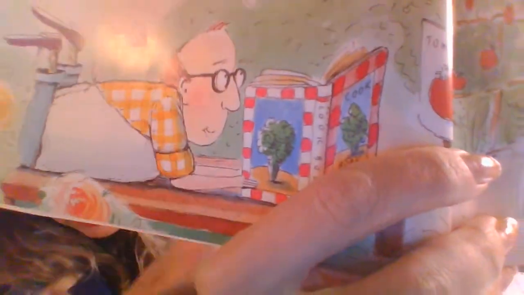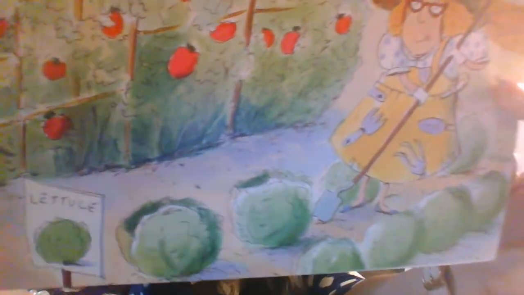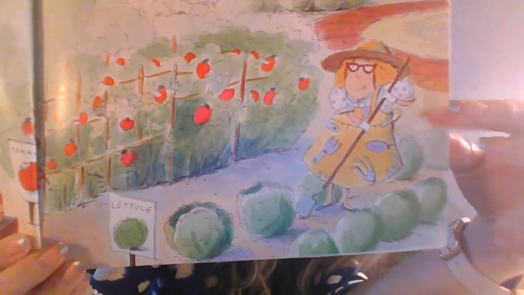We've got a couple. Looks like they're in the garden. What do you see? What does that book say? Kaylee, what does that say? It's my fingers on it. You're right, it says cookbook. A cookbook. And what's going on over here? We've got someone in the garden. You're right. Looks like she's tending to tomatoes and lettuce.